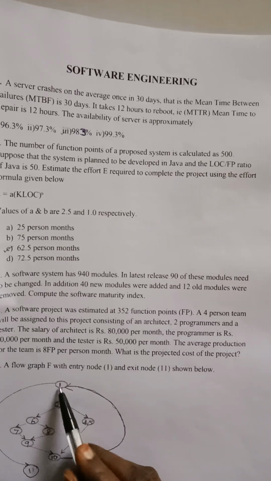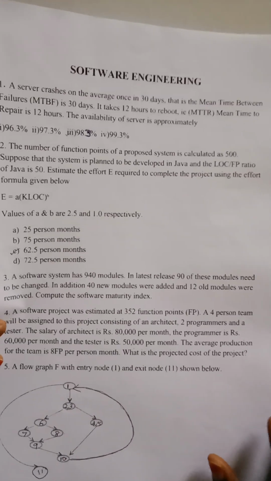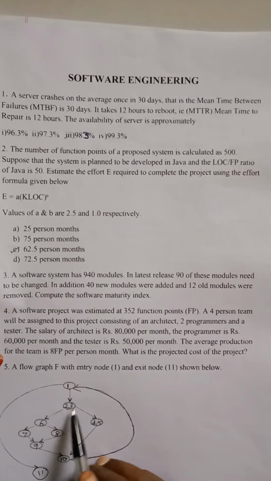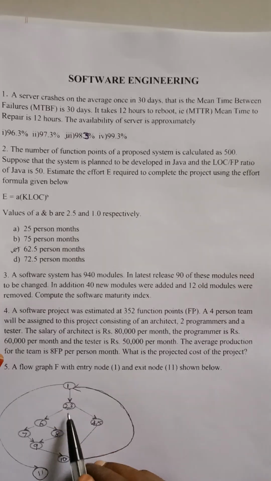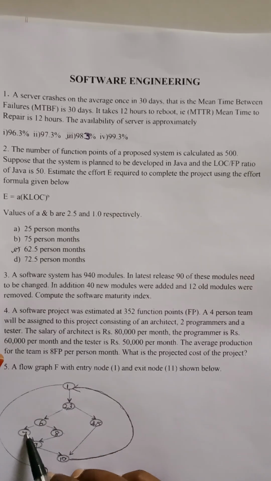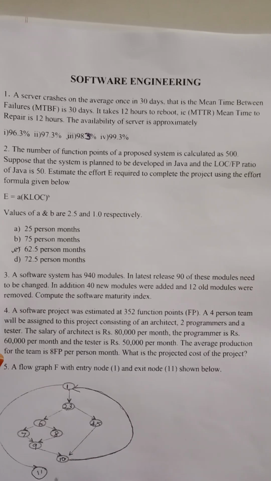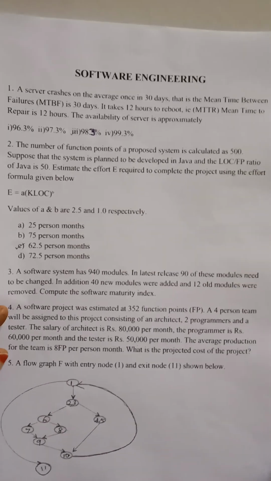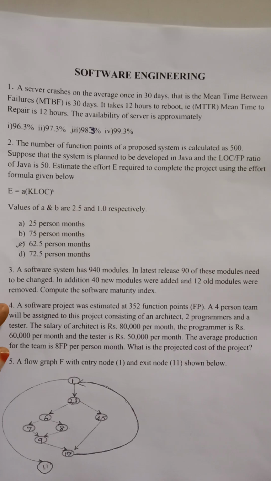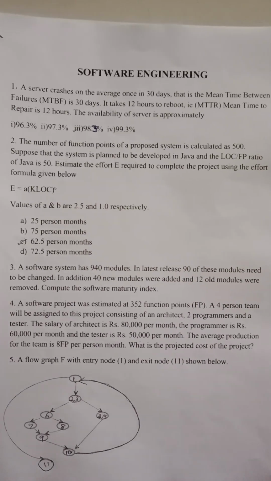Here this is a node, but two labels are given, 2 3, but it is taken as a single node only. So 1 2 3 4 5 6 7 8 and then 9. So the number of nodes will be 9.